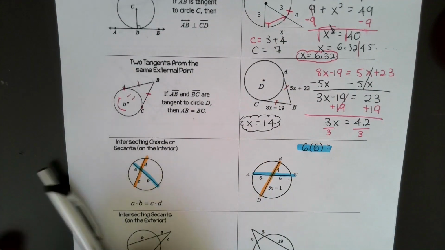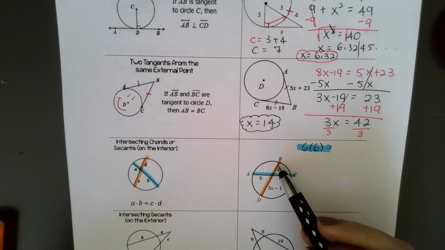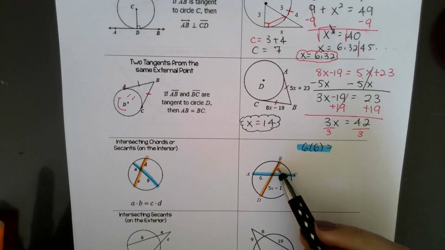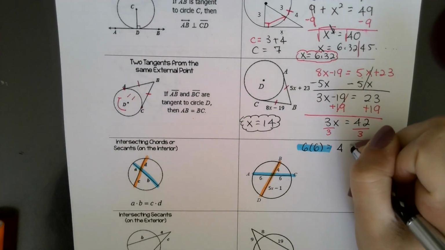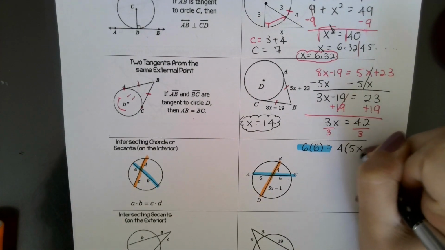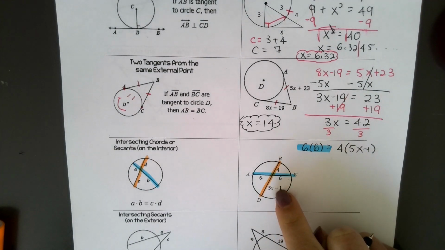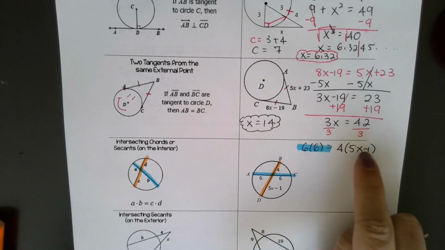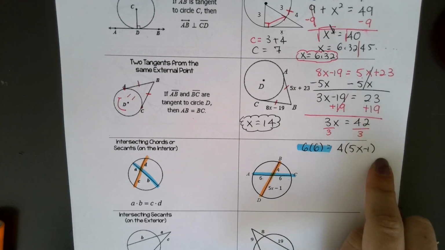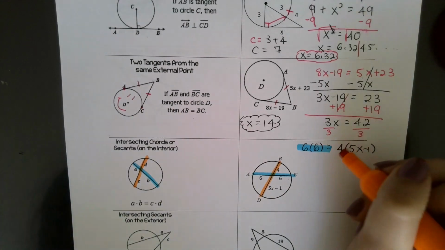Now, you could always multiply in any order. However, if I see there's a variable and just a constant, just a number, I'm going to put the constant in front. Okay, so I have 4 times (5x minus 1). Very important to put parentheses when you have two terms, because that means 4 is being multiplied to both terms. If there was no parentheses, it looks like it's just 4 times 5x, which is not true. Okay, so make sure you put parentheses.